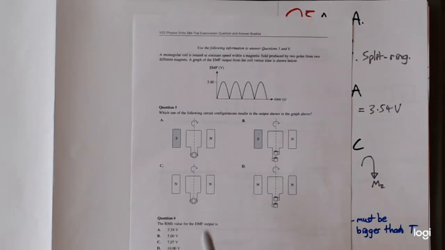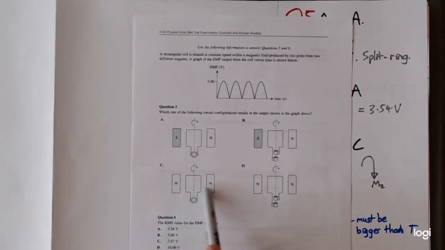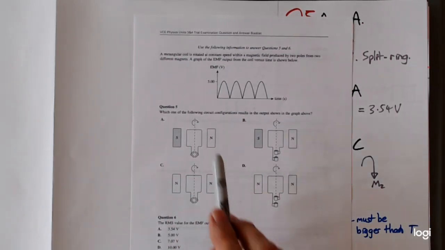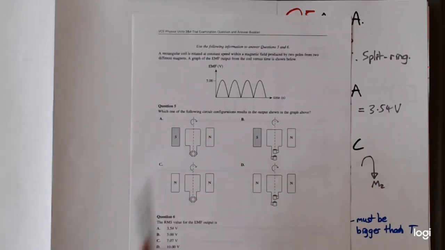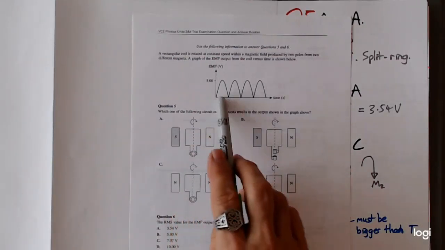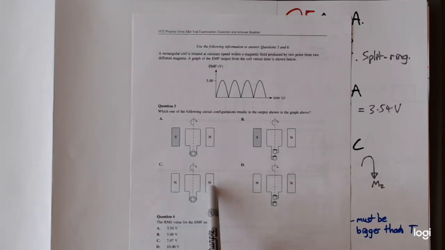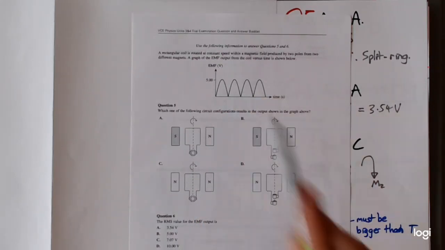And it must be A because C has got 2 north poles there, which doesn't give us a straight line magnetic field from one to the other. You need straight lines for the loop to be spinning in for this to happen at all. All right, so that won't do a thing, and this will make exactly that. So the only possible answer there is A.